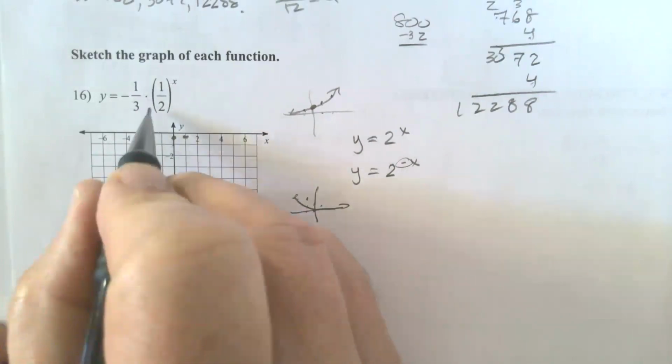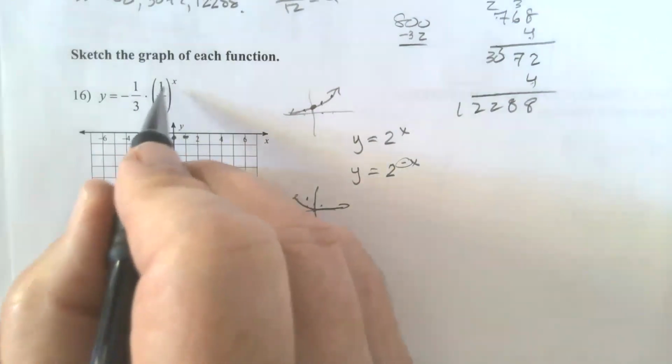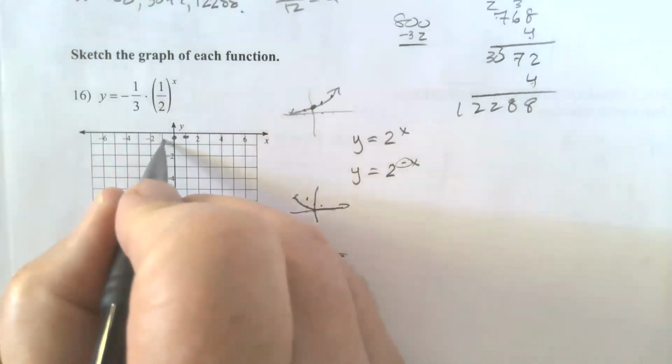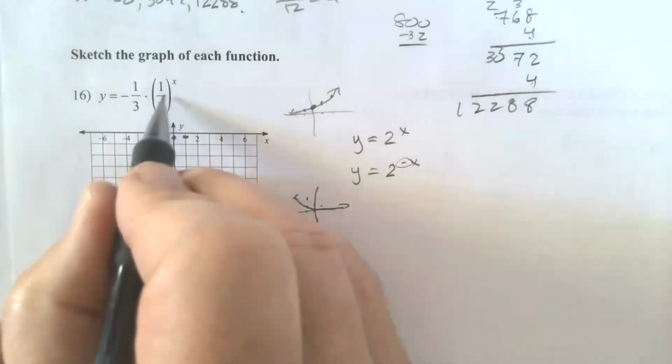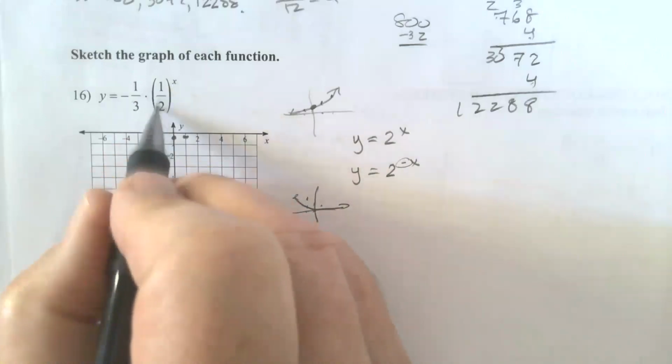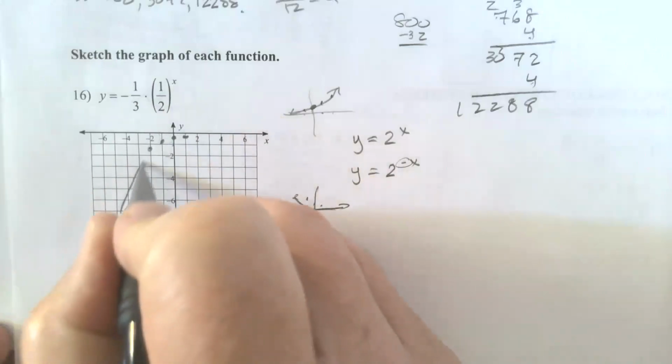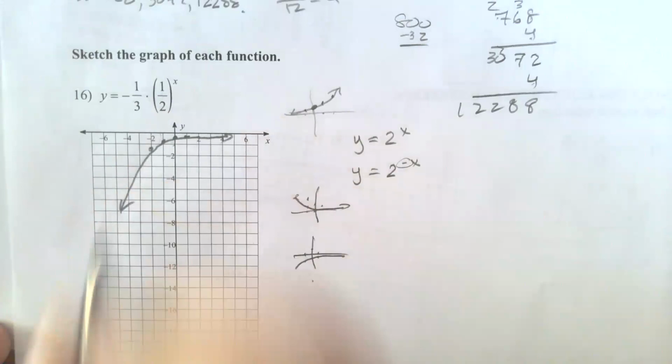But when I'm over here at -1, 1/2 to the -1 is 2. So this is going to be at -2/3. And when I have a 2 there, I'm going to have a -2. I'm going to have 4 times this. Now I'm over that 1 point. It's going to end up looking something like that.